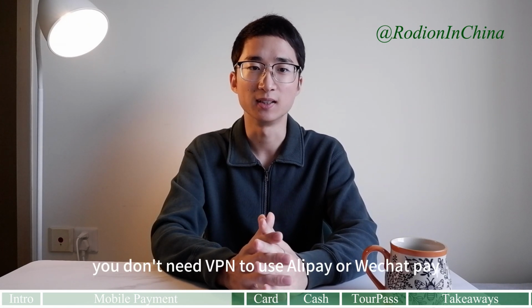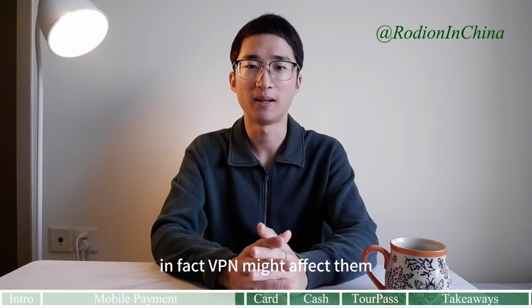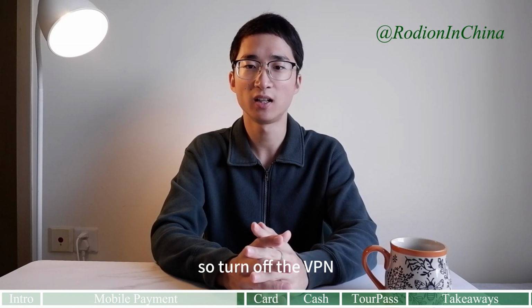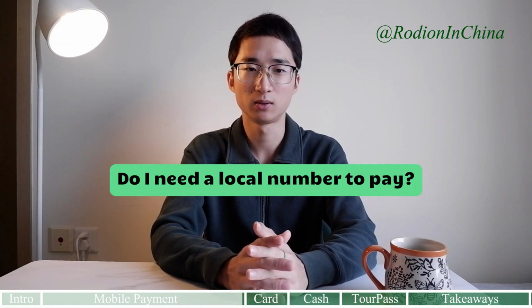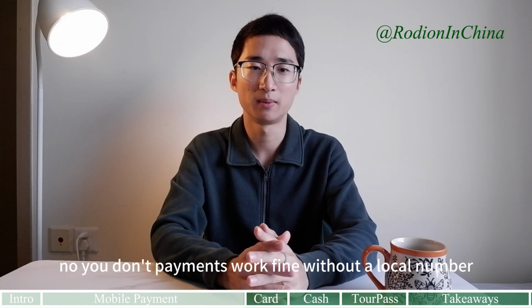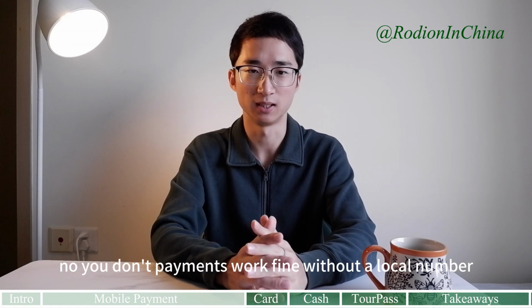Do I need a VPN to use Alipay or WeChat Pay? You don't need a VPN to use Alipay or WeChat Pay. In fact, a VPN might affect them. So turn off the VPN when you are about to use Alipay or WeChat Pay. Do I need a local number to pay? No, you don't. Payments work fine without a local number.